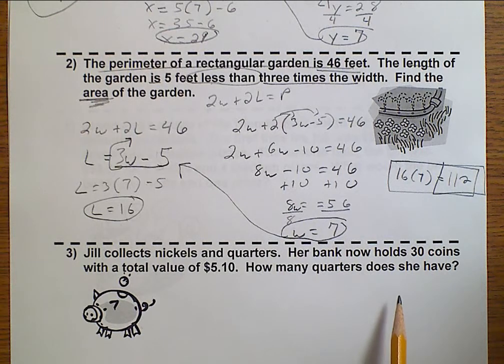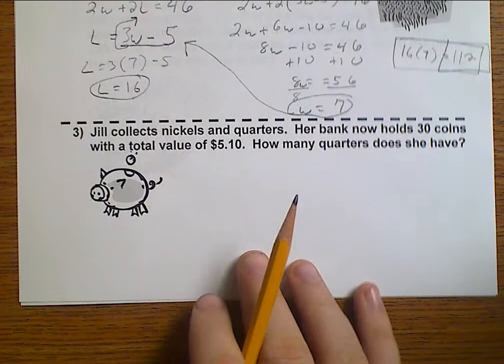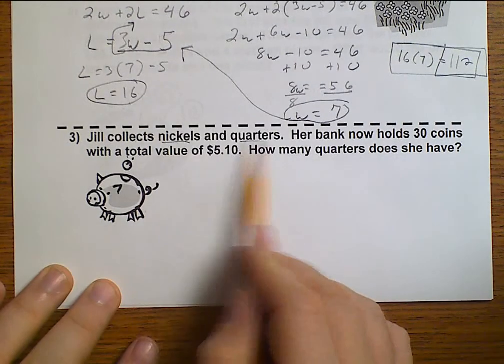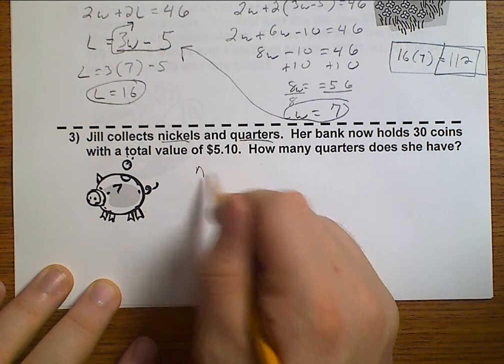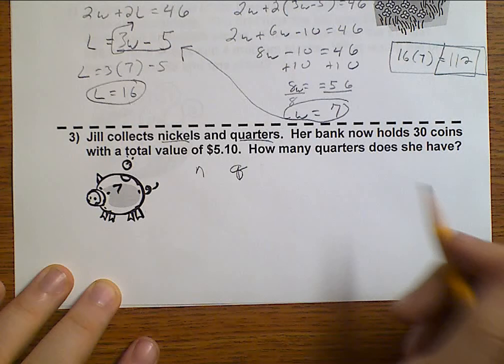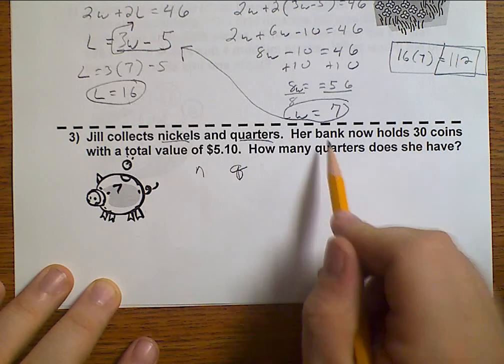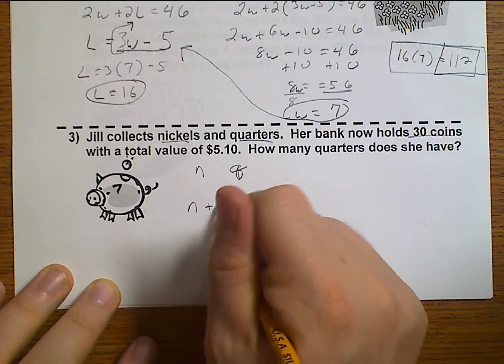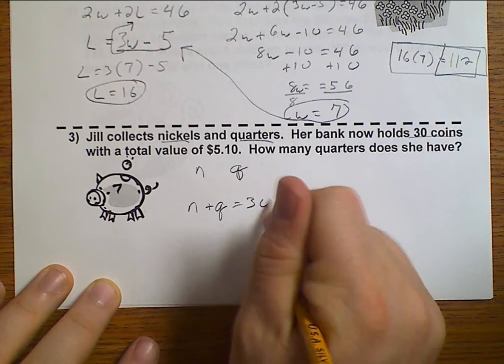All right, one more problem on this page. Jill collects nickels and quarters. So we have N and Q. Her bank now holds 30 coins. So that means my nickels plus my quarters is 30.